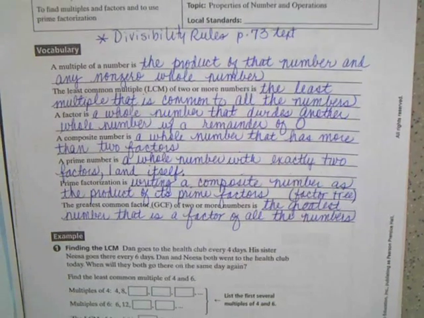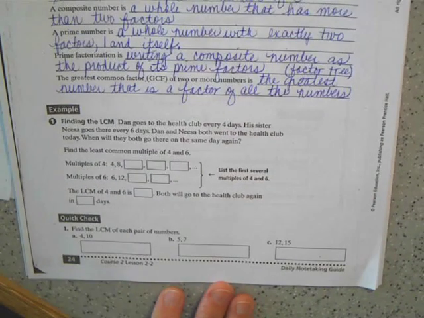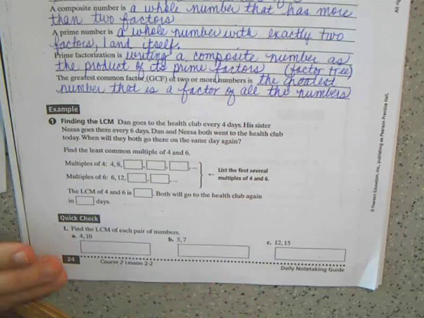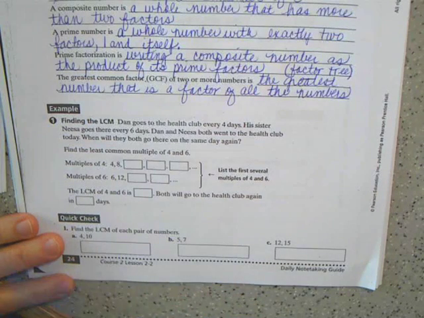Okay. All right, so that was your list of words, terms you need to know. All right, let's look at some examples. This is finding the least common multiple.